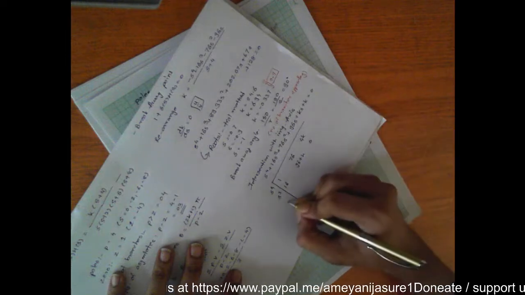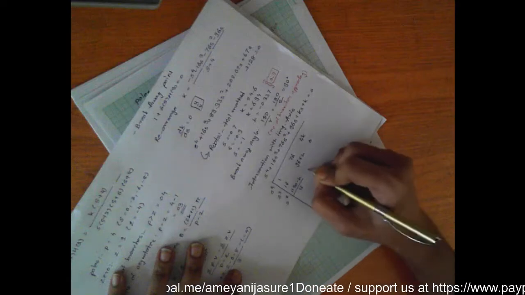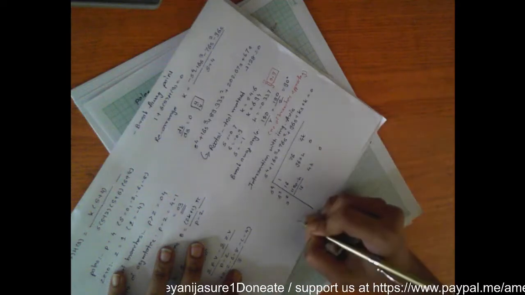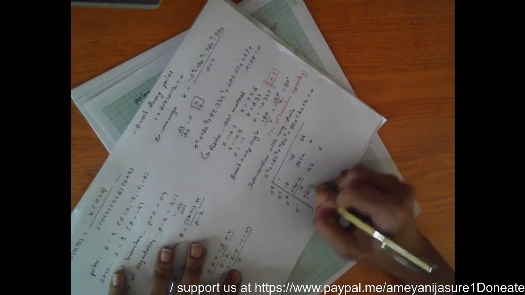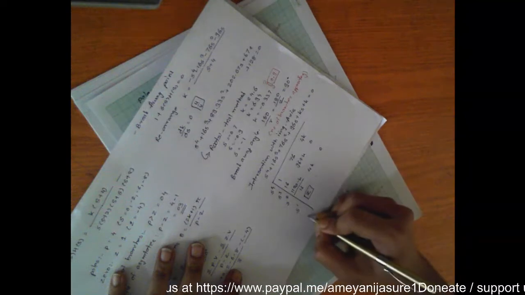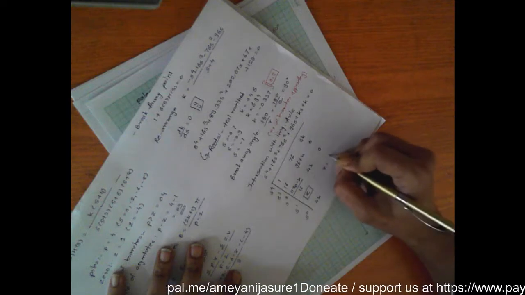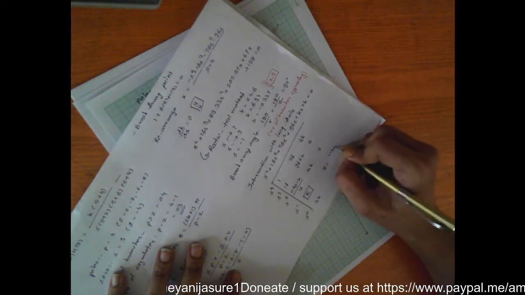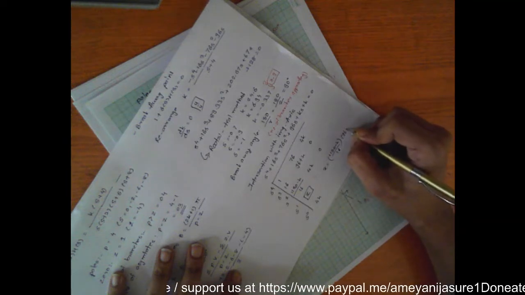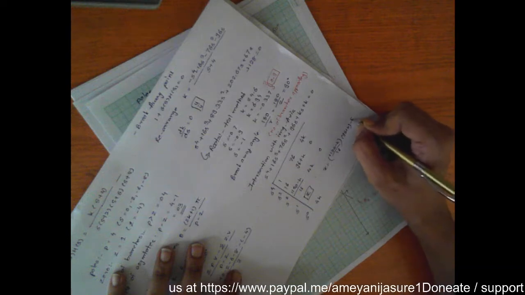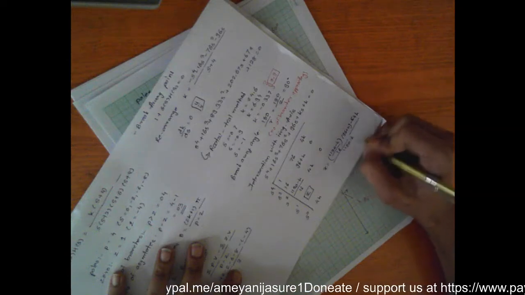The s square row will be (1120 minus k) upon 16, 4k. And the s raised to 1 row will be, let us assume it to be x, and the last term s raised to 0 will be 4k. This x is basically (1120 minus k) upon 16 into (96 plus k) minus 64k upon (1120 minus k) upon 16.